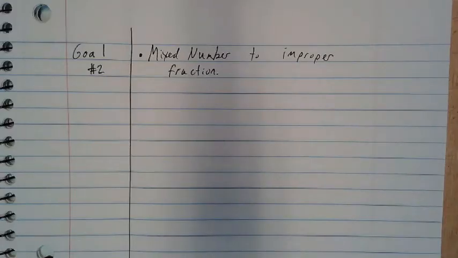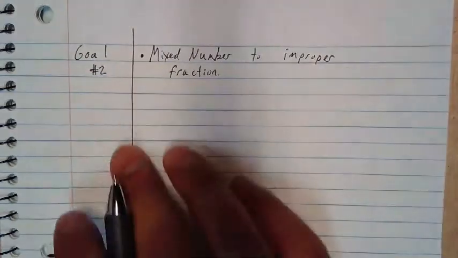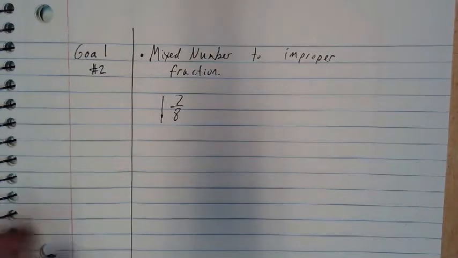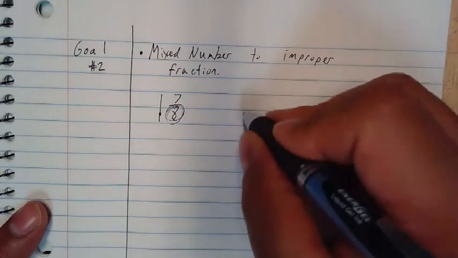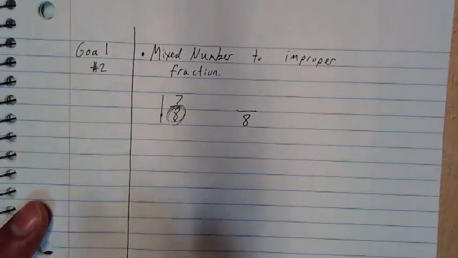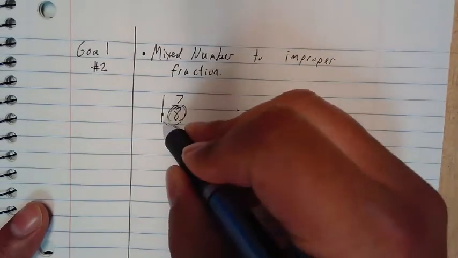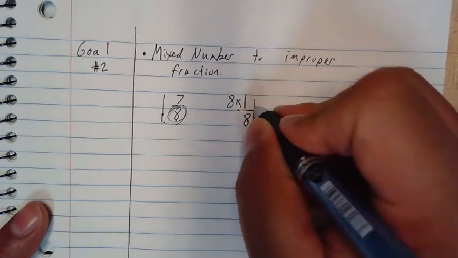Okay, now it's time to go over goal number 2, multiplying mixed numbers together. So I want to remind you again how to change a mixed number to an improper fraction. So if we had, let's say, let's pick something up, 1 and 7/8. Okay, I'm not going to draw a picture. Don't get all scared. Think about what we're saying. We're making sets of 8. Denominator stays the same unless you simplify, but we're not simplifying anything yet. Sets of 8. How many full sets of 8 do we have? 1. So 8 times 1 full set plus 7 pieces.